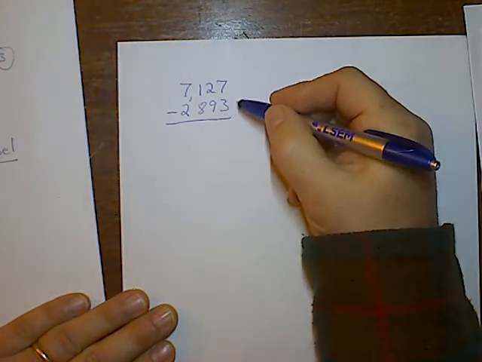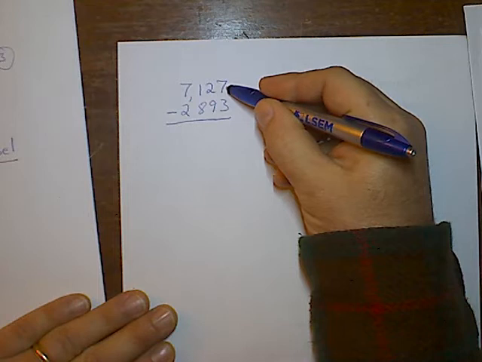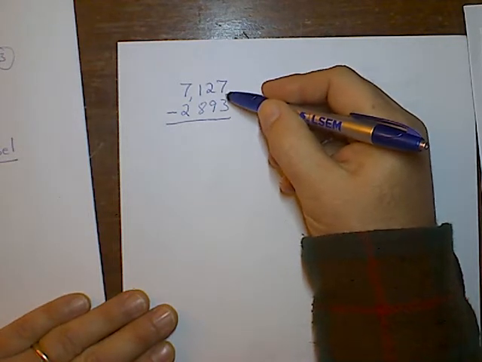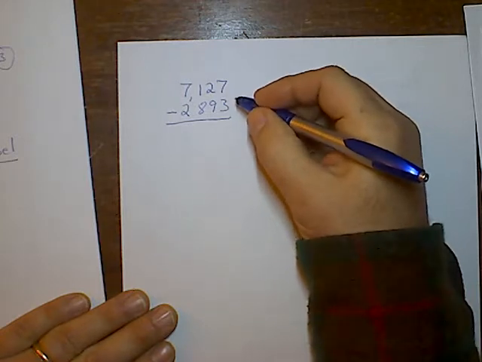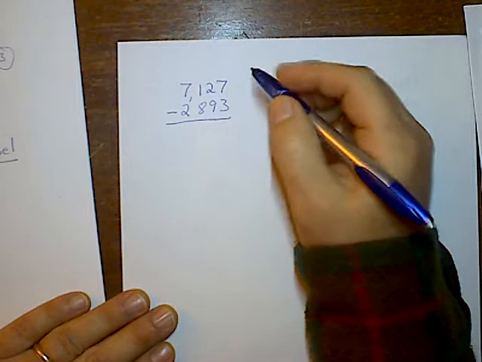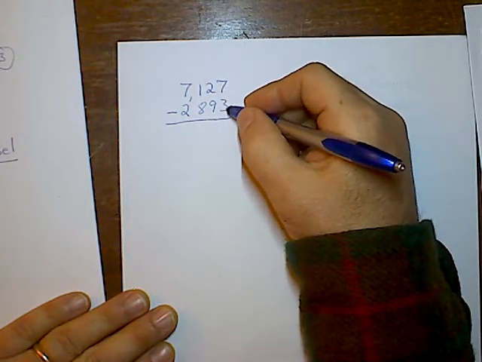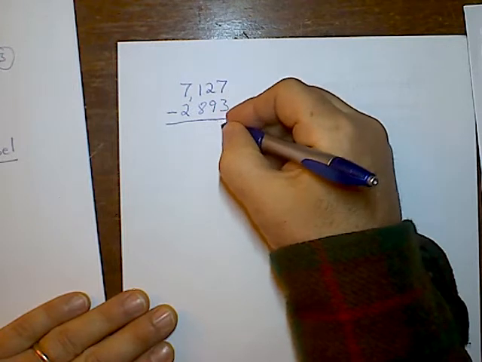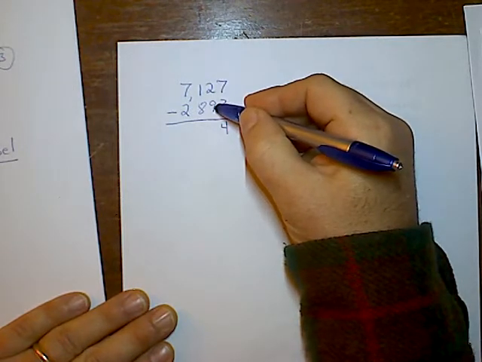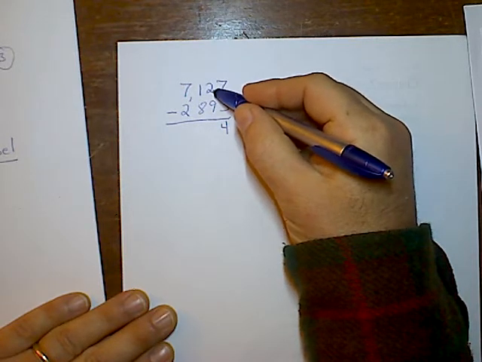Now, this is where you're going to have to make sure you do all your thinking to do these. My first thought is, can I take 3 away from 7? In this case, I can. So I don't have to regroup right now. So be careful. Remember how I said sometimes people go crazy and they just start regrouping and they don't need to. Check to see if you have to. The 7 is plenty big to take 3 away from. 7 minus 3 is 4. 2 minus 9. Well, 2 is too tiny. I can't take 9 away from a 2.